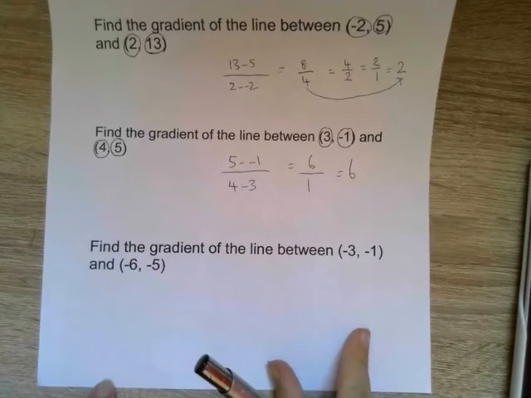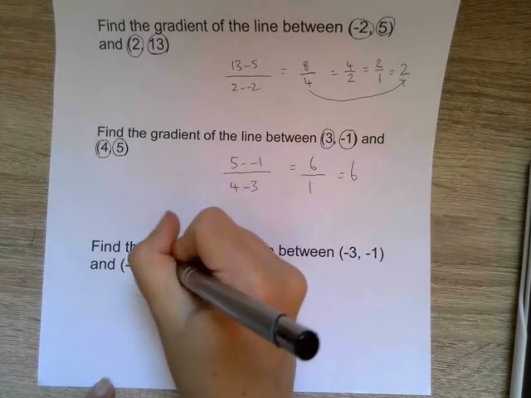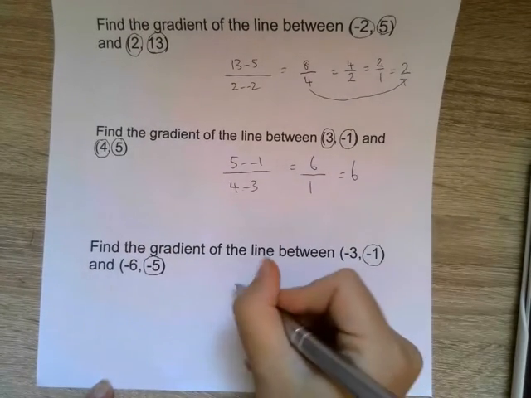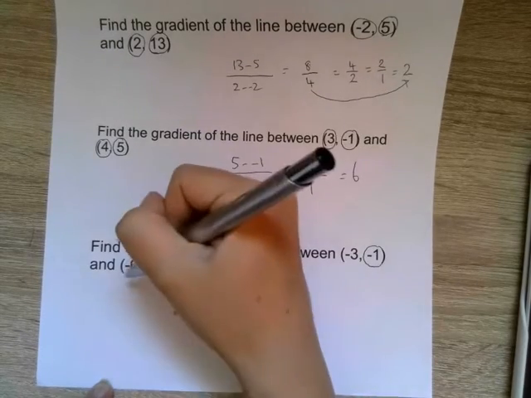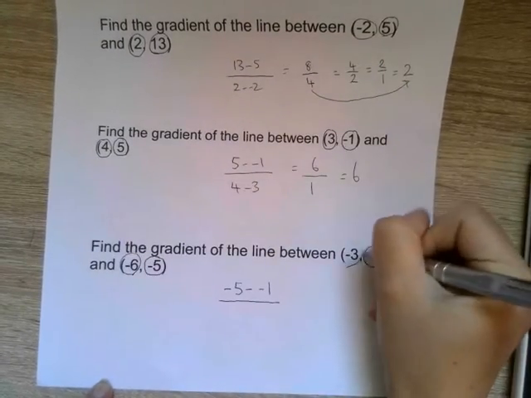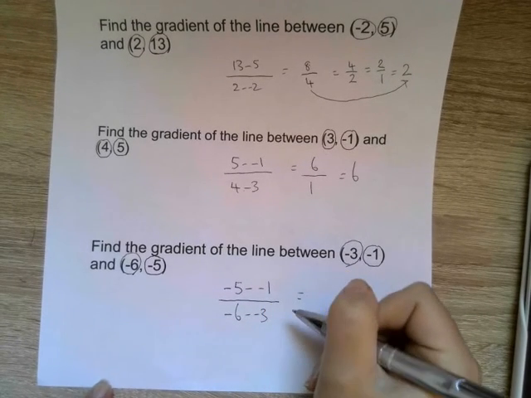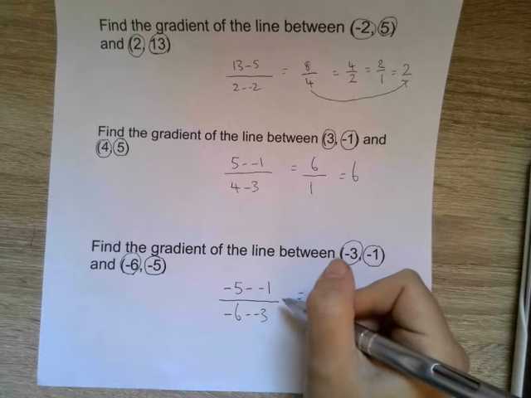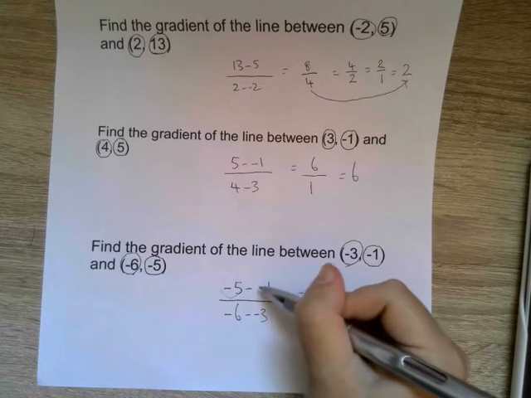So final one, like I said, same thing, just you can see there's way more negatives in here. So -5 take away minus 1, over minus 6, take away negative 3. Like I say, if it's going to go wrong today, it will be for sure the negative numbers part of it. So we're starting on minus 5, we are taking away negative 1.